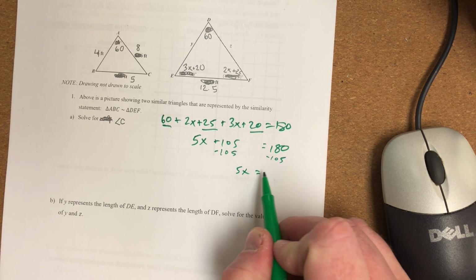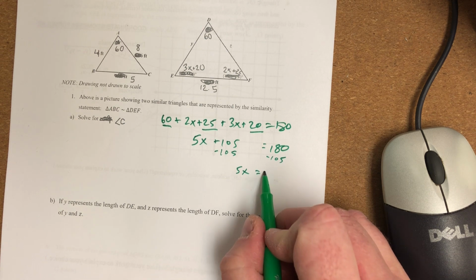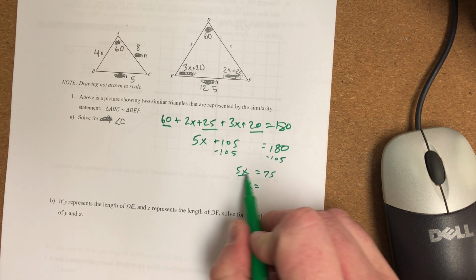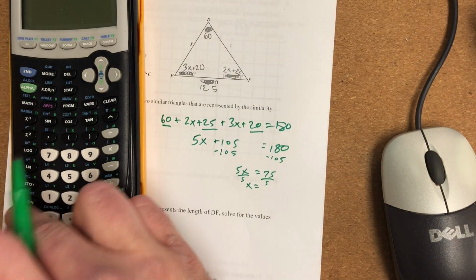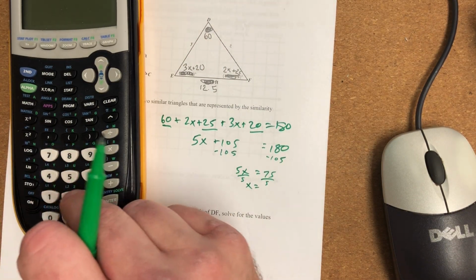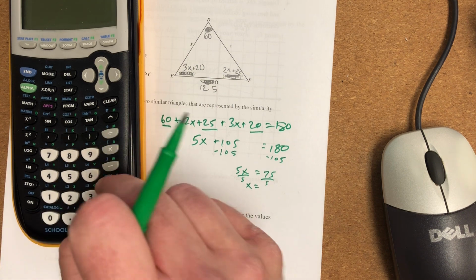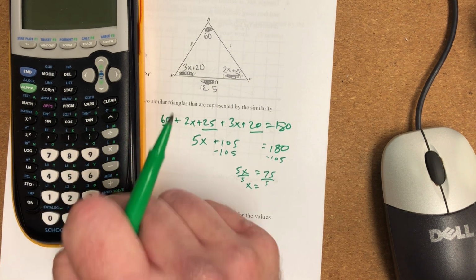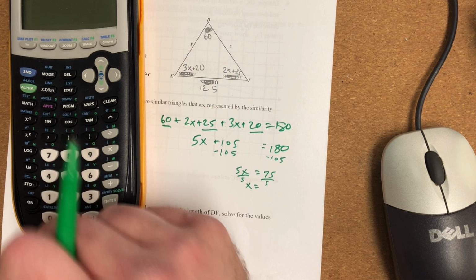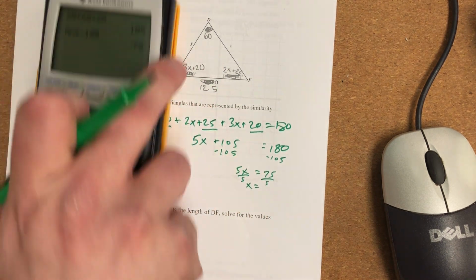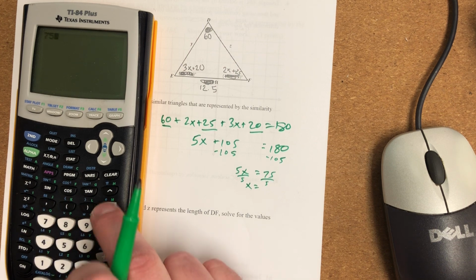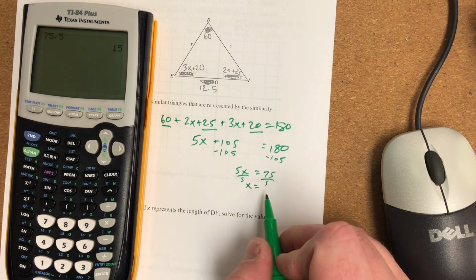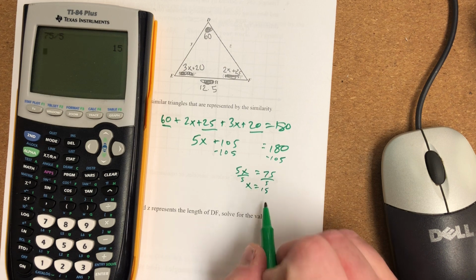I get 5x is equal to 75. So then x is equal to 15. Let me just double check. 25 plus 60 plus 20 is 105. Yeah, I did get 75 when I subtracted those, and 75 divided by 5, I get x is equal to 15. Okay, that's not our answer though.